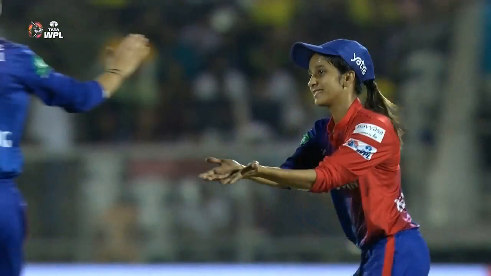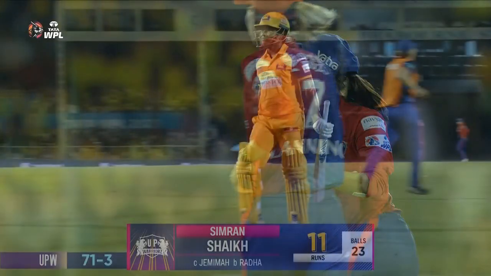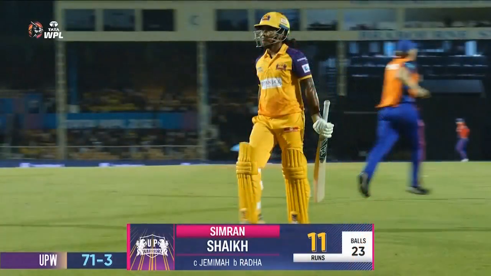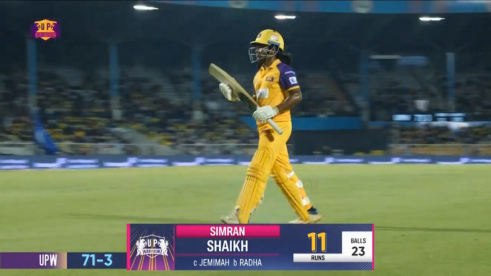Needless run out. 17.5 Deepti Sharma to Capsey, 4. Short ball, outside off, the batter goes back and chops it down for a 4. That is it. DC win and pocket the first place on the table. They become the first team to enter the finale of WPL 2023.